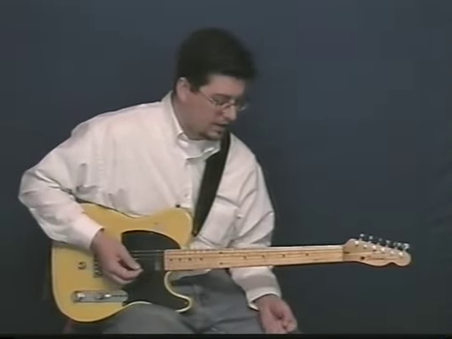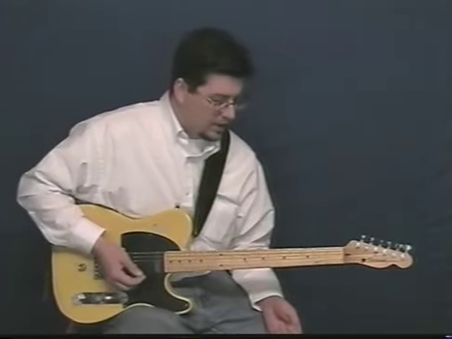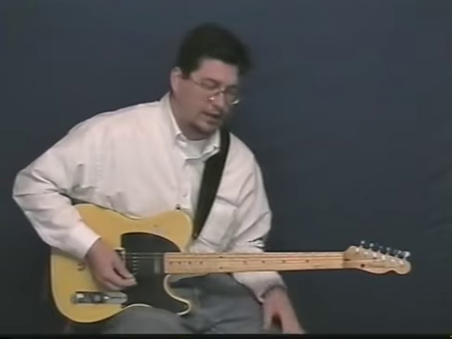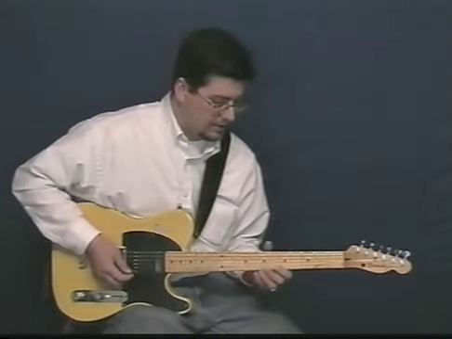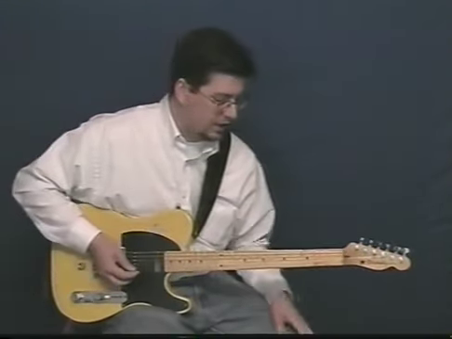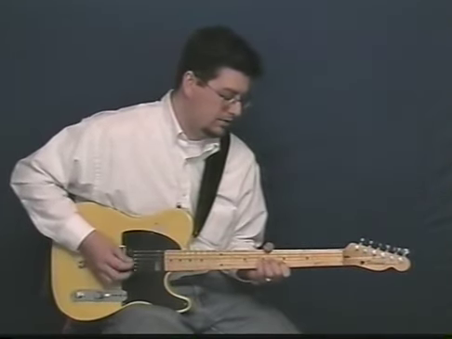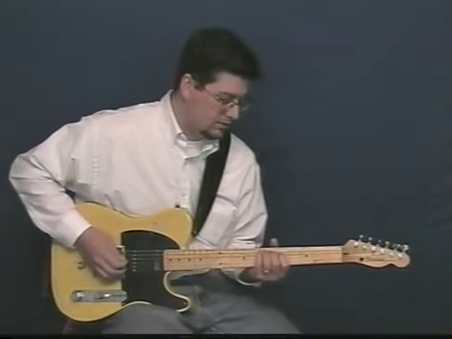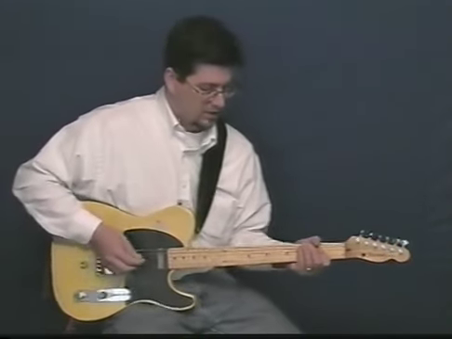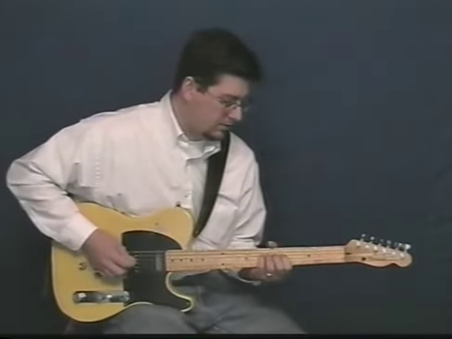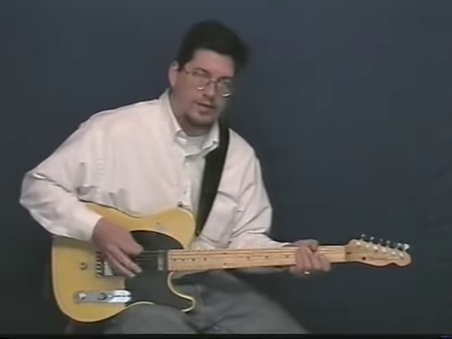Another thing that I threw in there was, I started over in A, but it's an ascending lick that I use a lot, and it's a lot of open strings. Just let it ring out. Let's see. Okay. Now let me play it fast. So it's kind of a cool lick.